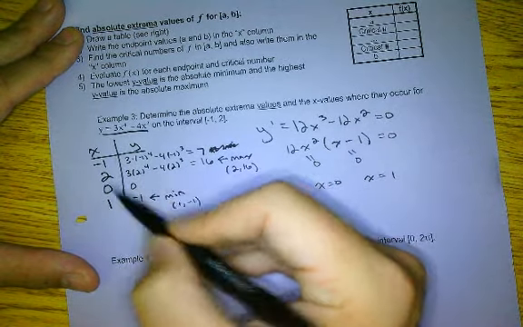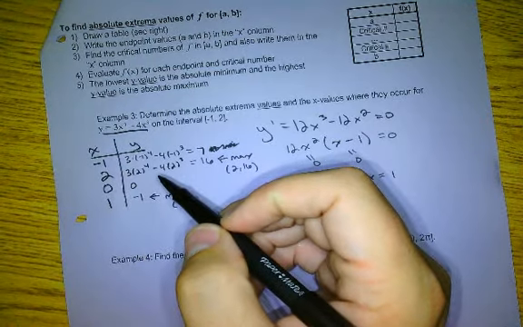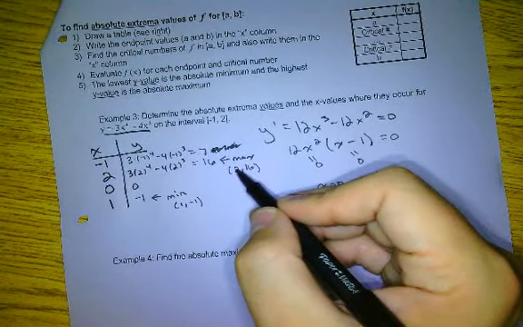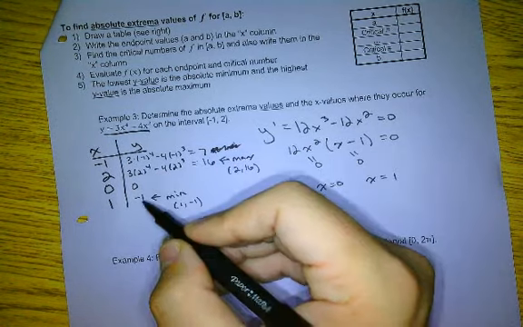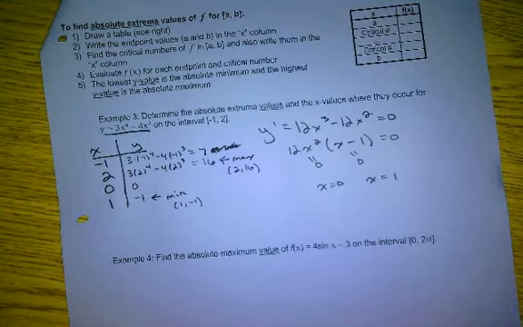This work right here, this is sufficient enough. You don't need to write anything else for AP on a free response. You don't even need to write down these numbers right here. Do the chart, tell me which one's the max, which one's the min, full credit. Okay?